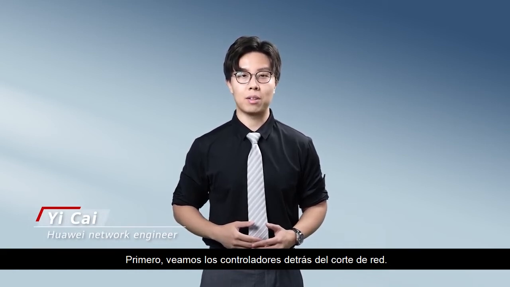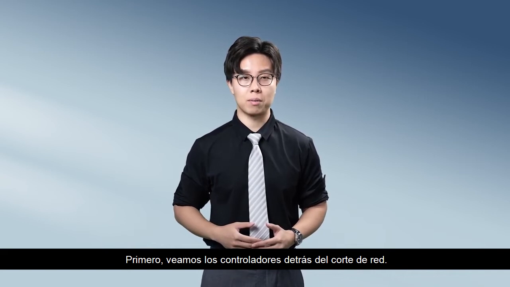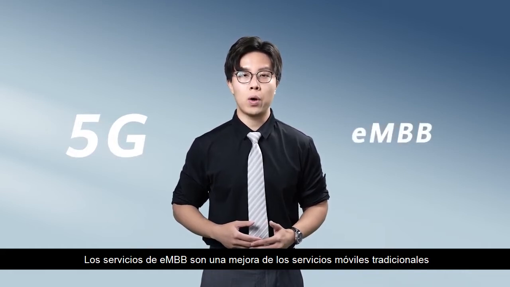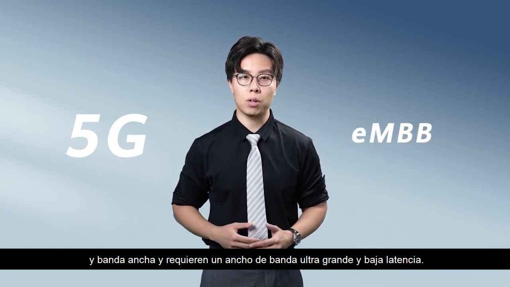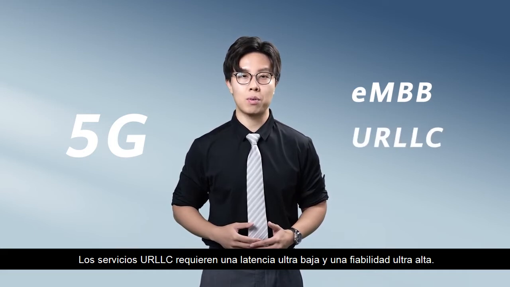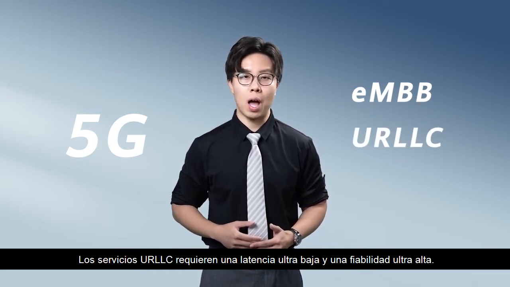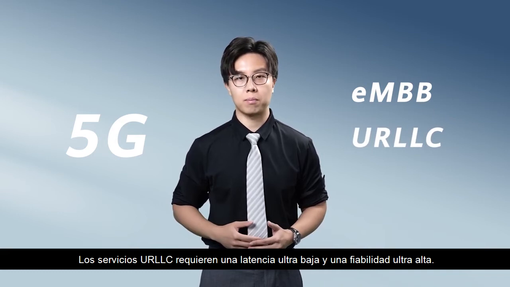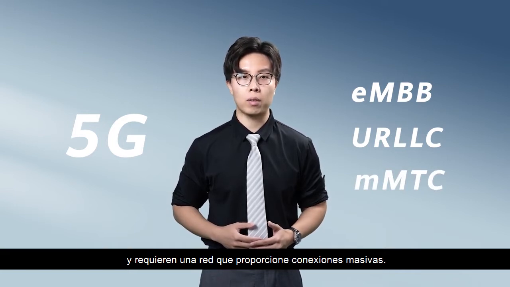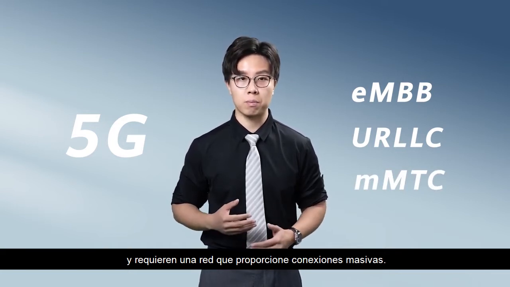First, let's look at the drivers behind network slicing. 5G defines three types of typical services. eMBB services are an enhancement to traditional mobile broadband and require ultra-large bandwidth and low latency. URLLC services require ultra-low latency and ultra-high reliability. mMTC services cater for the Internet of Things and require a network that provides massive connections.